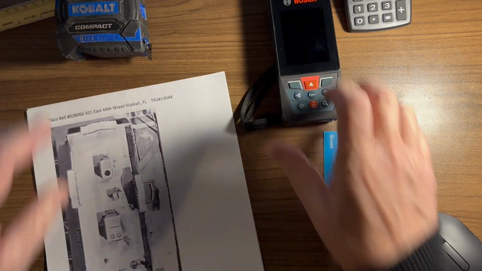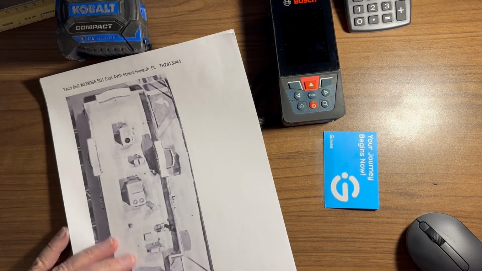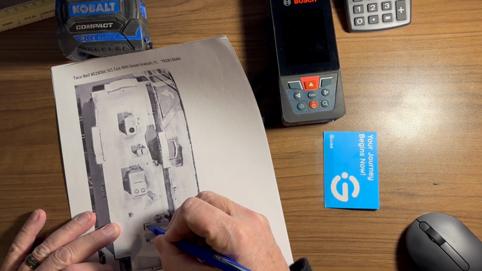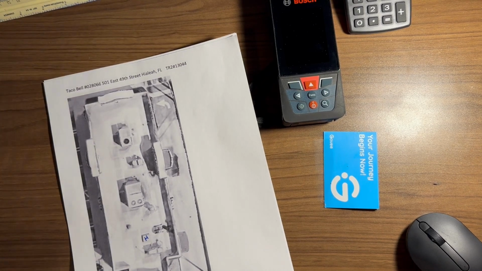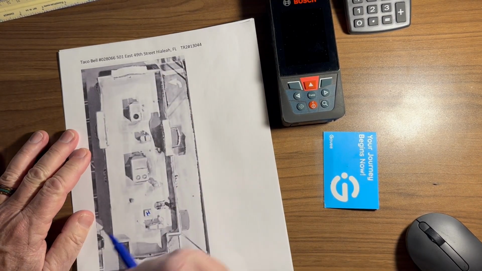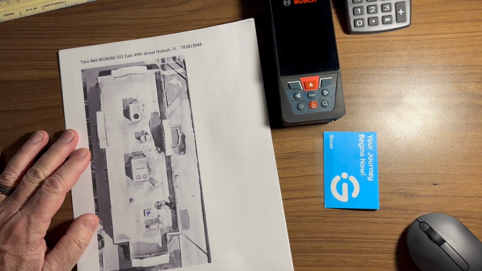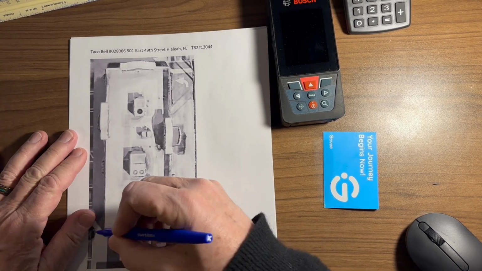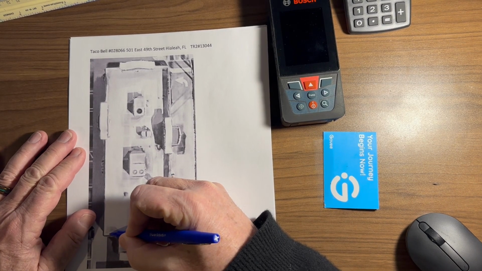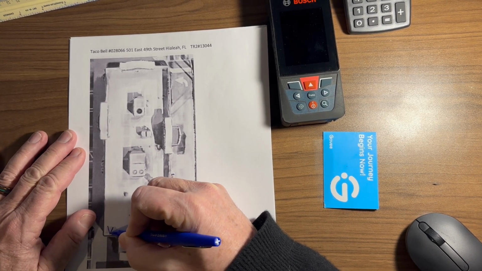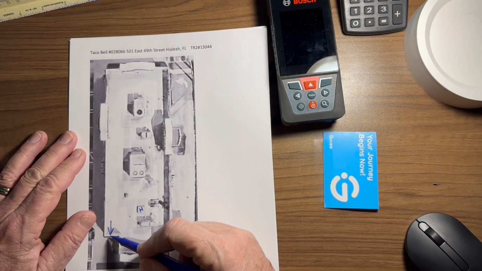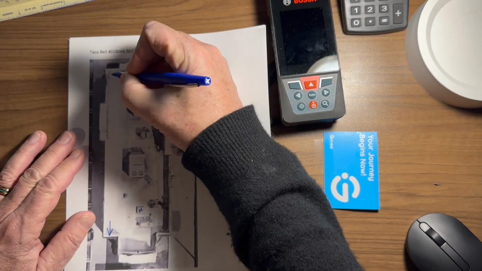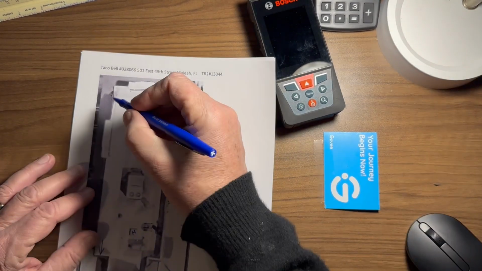So the first thing we do is we climb on top of the roof. And in this particular building, the hatch was right here, okay? Now we're on top of the roof, and we want to take some dimensions. The first dimension we're going to take is the overall length and width of the roof top, okay? In this particular building, we're going to start here from the inside face of that wall, right there. And then we're going to use our laser and shoot to the inside face of this wall here.